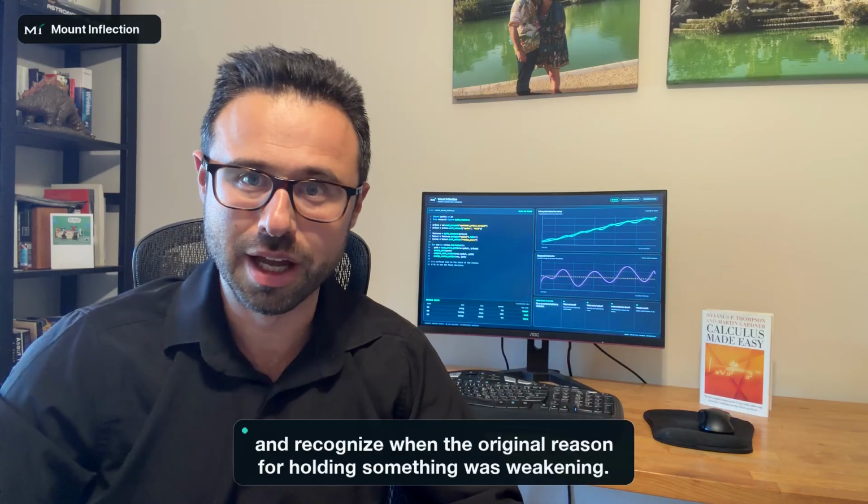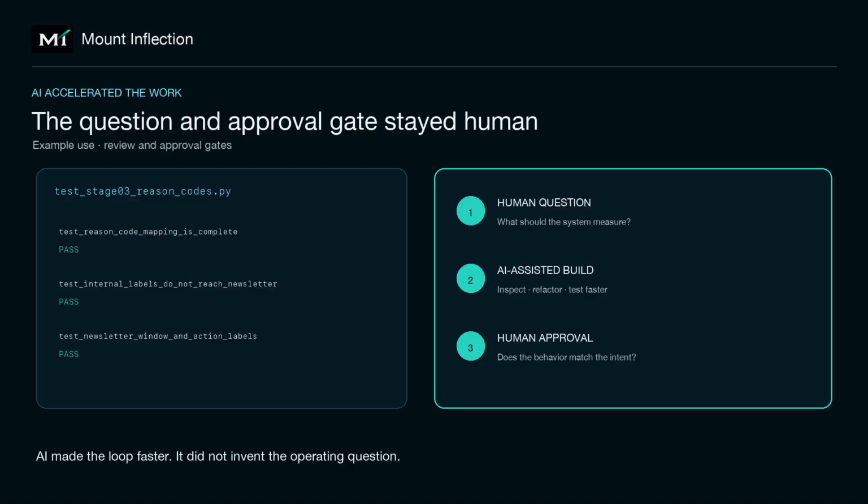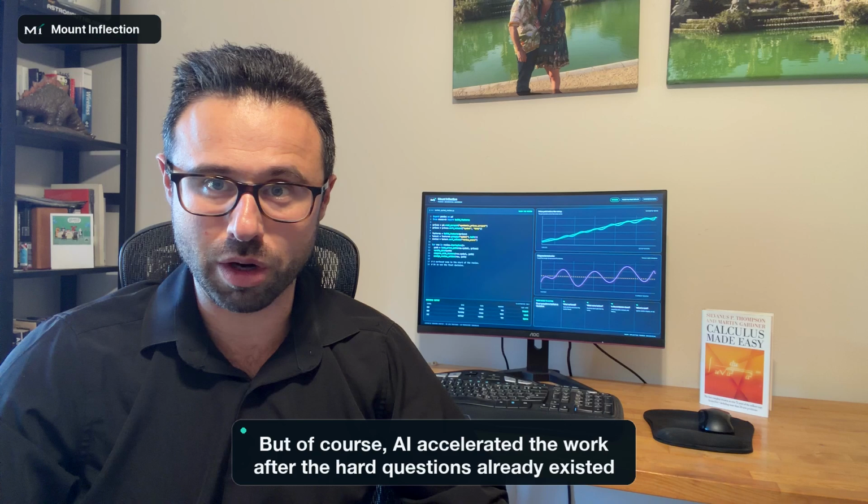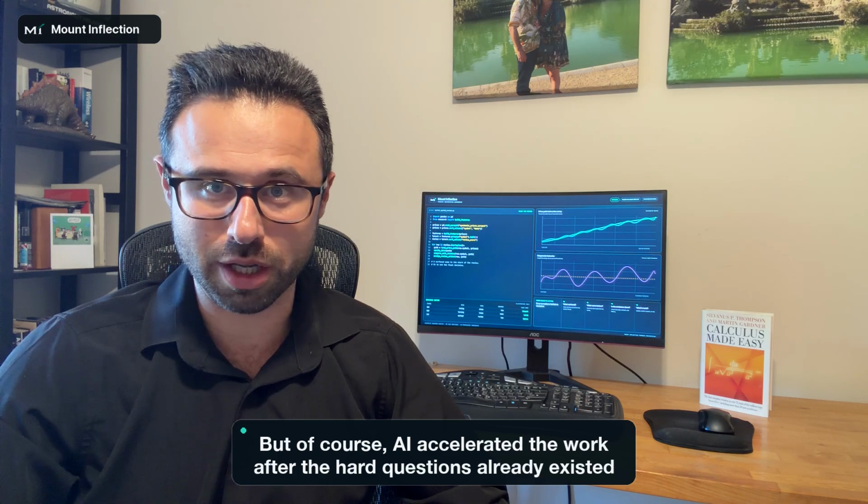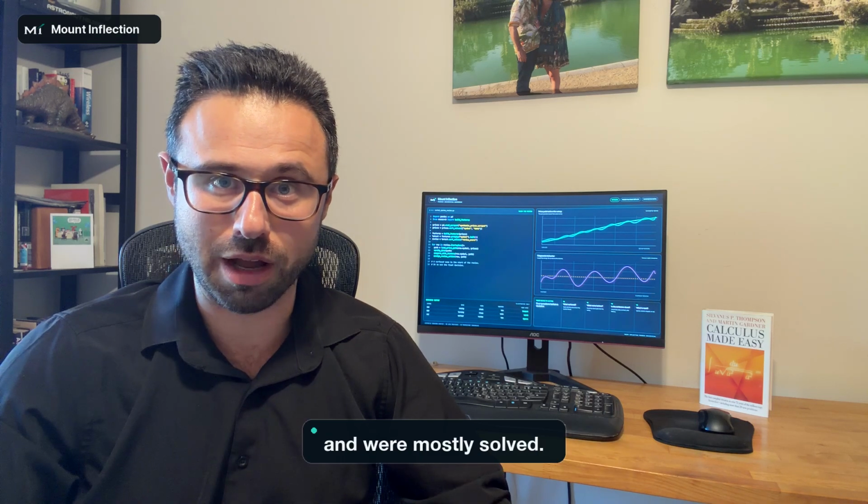Years later, of course, AI became part of the engineering workflow. It helped me write, inspect, refactor, test, and operate code faster. But AI didn't invent the original question. It didn't spend those years deciding what the system should measure. The research, the architecture, the mistakes, the signal ideas, and the operating rules came first. But of course, AI accelerated the work after the hard questions already existed and were mostly solved.